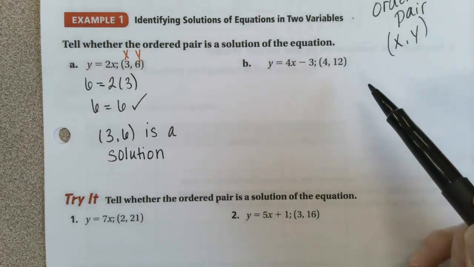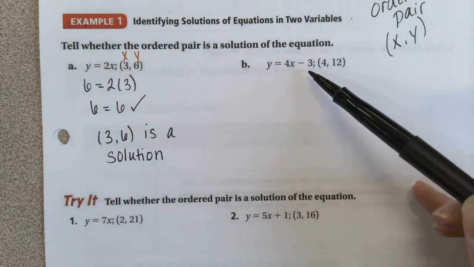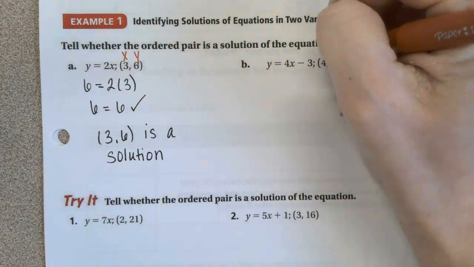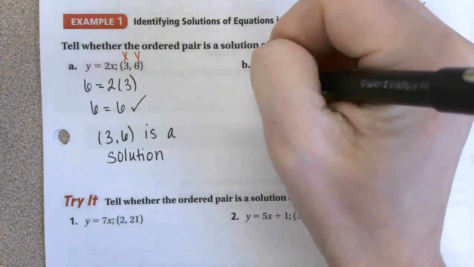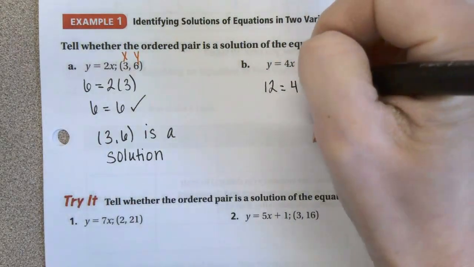Okay, letter B, same thing, but we do have an extra step: y equals 4x minus 3. So we're going to rewrite the whole equation, and again, x, y for our ordered pairs. So if y is 12, I'll put that here. Okay, x is 4.